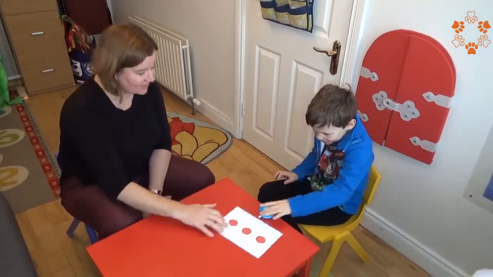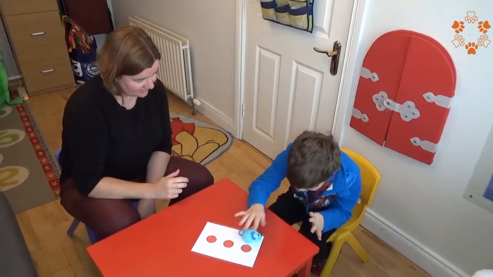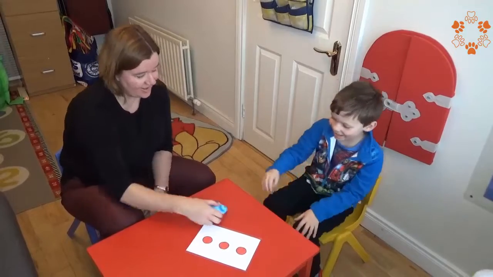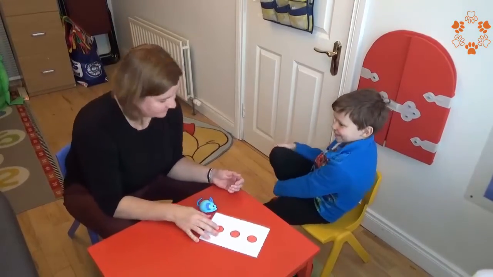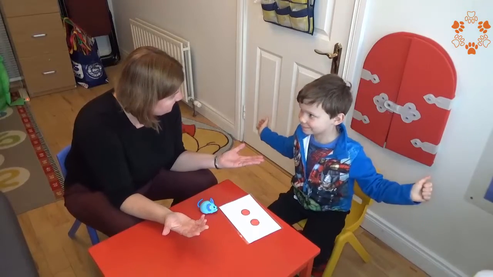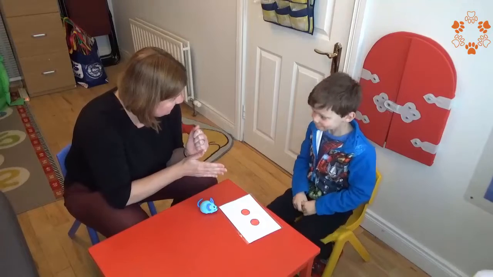Uh-oh. You caught the mouse. Oh no, poor mouse. Oh, mouse stopped. What should we do? Want to go again? You want to stop? You finished? Yes. Okay.